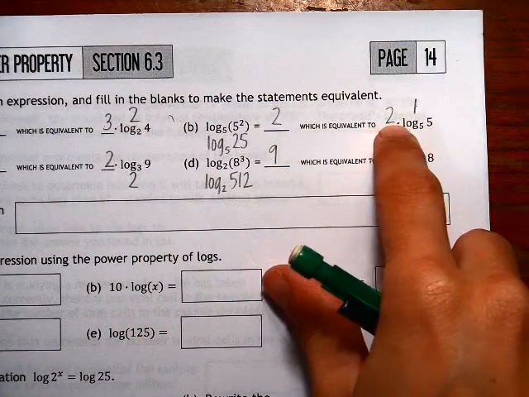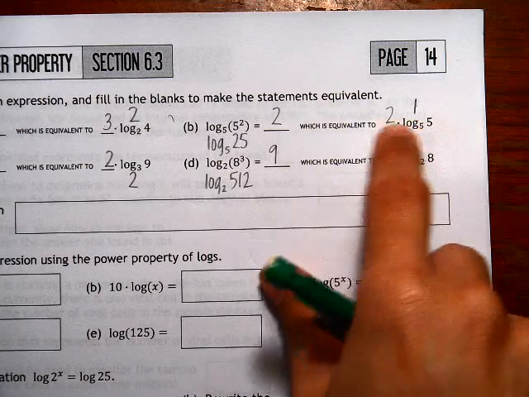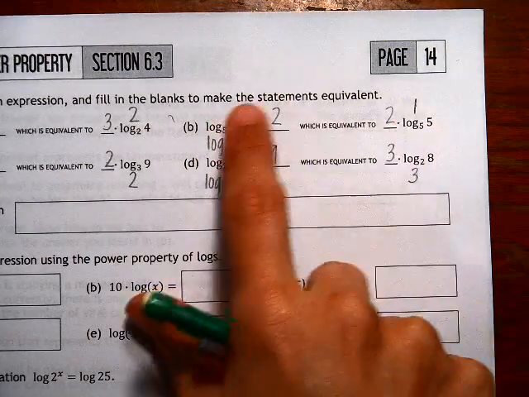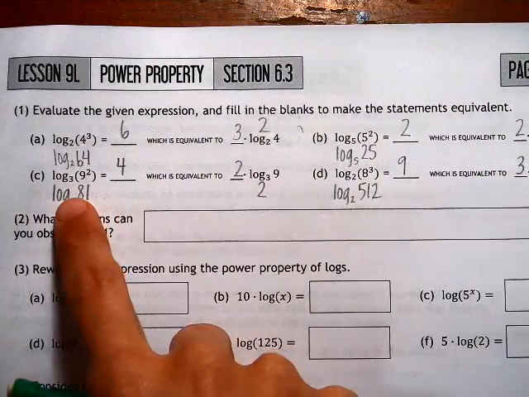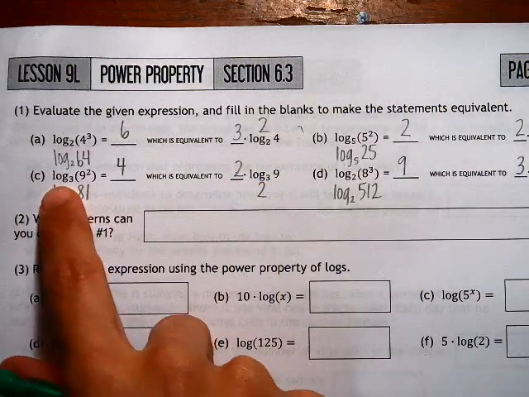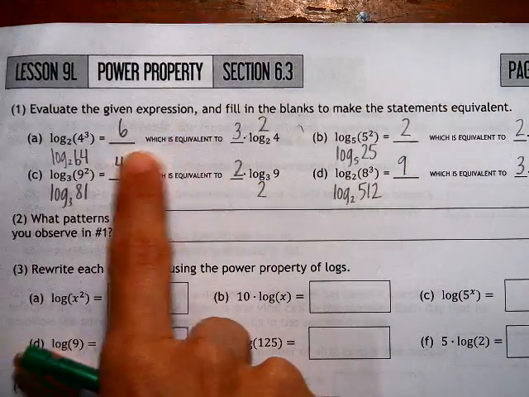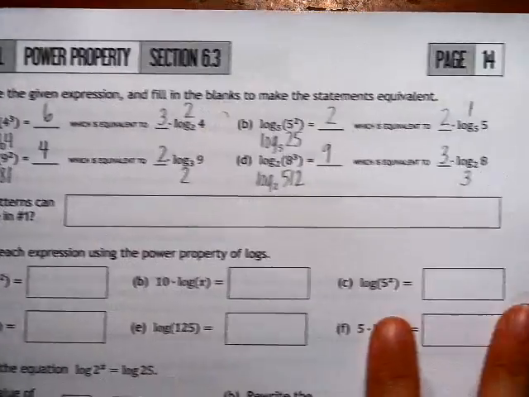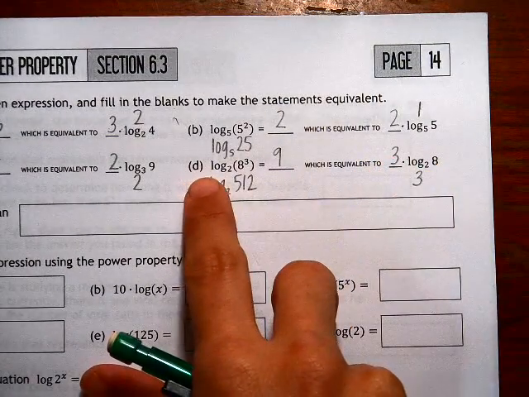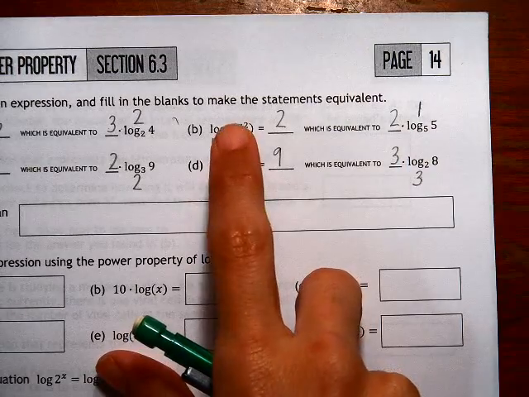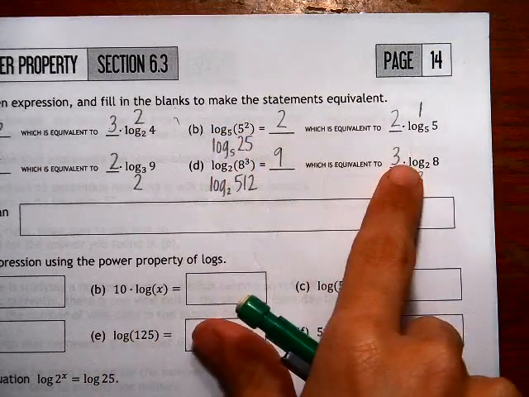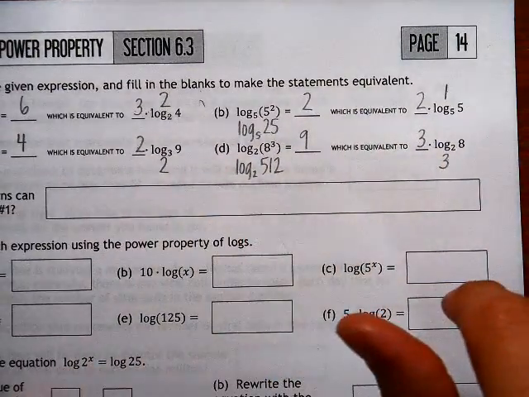Something about 2 times log base 5 of 5 needs to resemble log base 5 of 5 squared. See if there's anything that jumps out to you there. In letter C, 2 times log base 3 of 9 has something to do with log base 3 of 9 squared. What's that relationship? In letter D, 3 times log base 2 of 8 has something to do with log base 2 of 8 cubed. Listen to that. Hear that. Did you hear something that appeared in both? Because if so, maybe you saw a pattern.